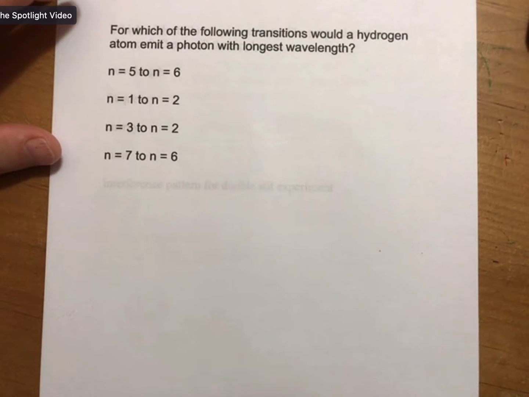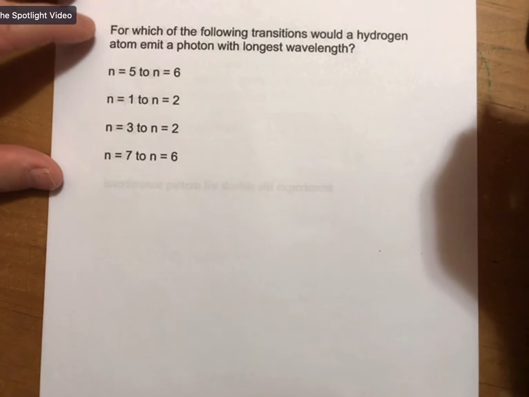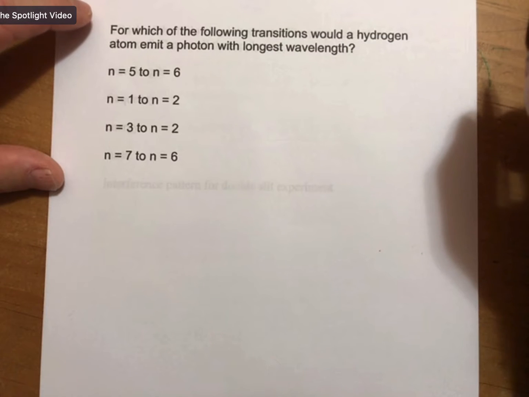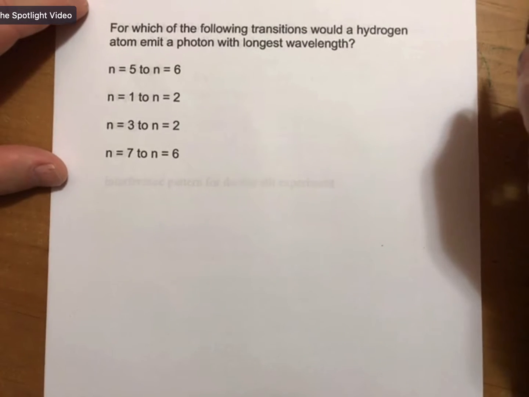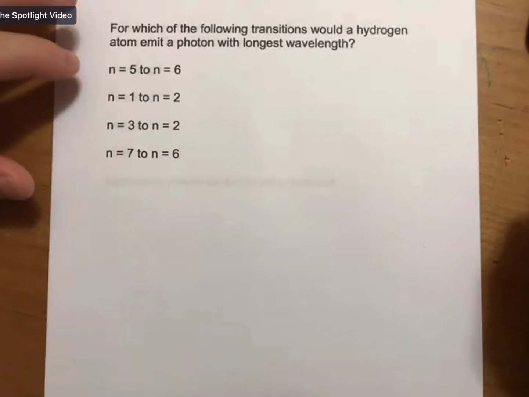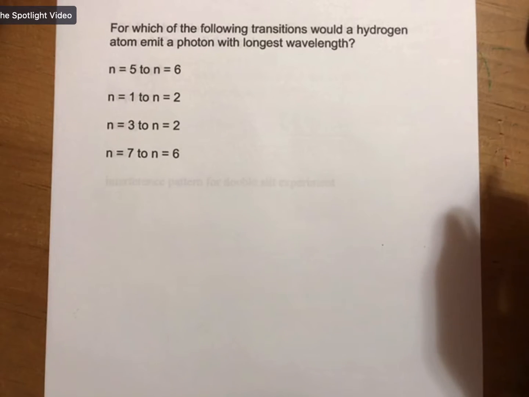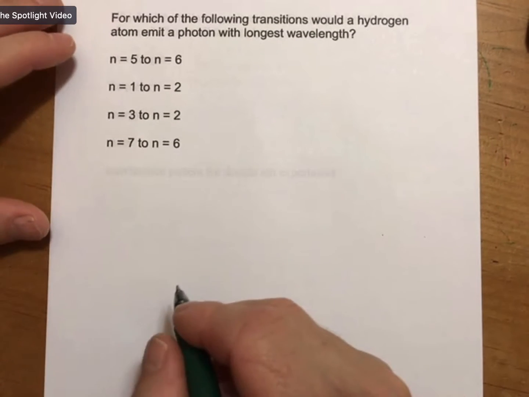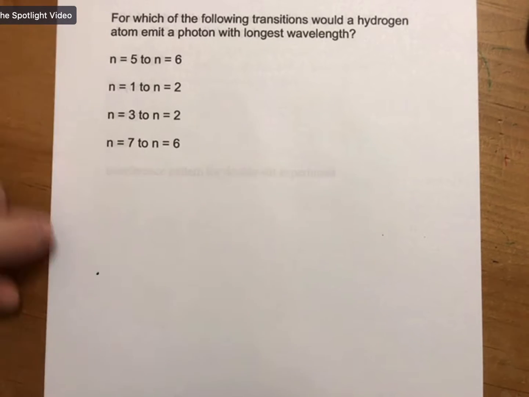For which of the following transitions would a hydrogen atom emit a photon with longest wavelength? And so now let's talk about what the hydrogen atom looks like. I'll draw a picture of it down here, and I'll put the nucleus right here.